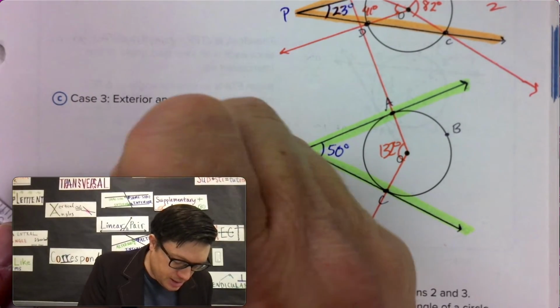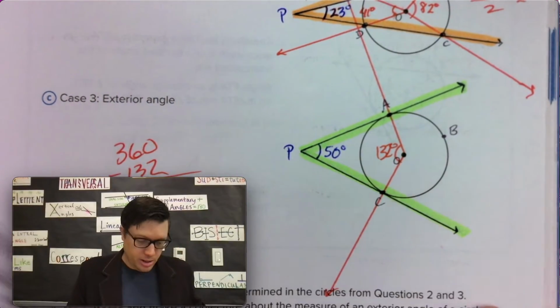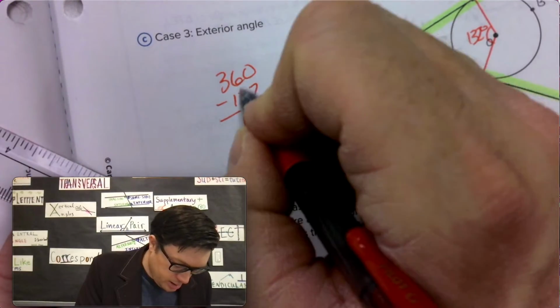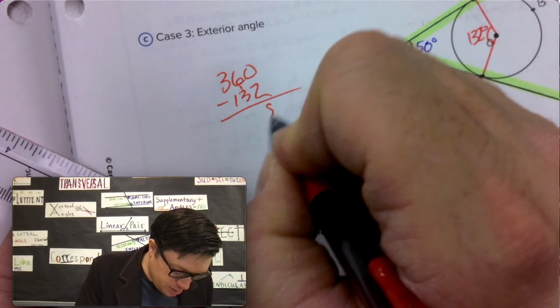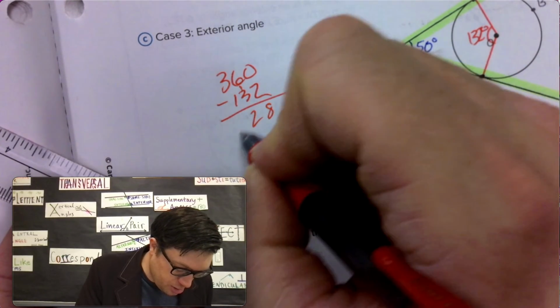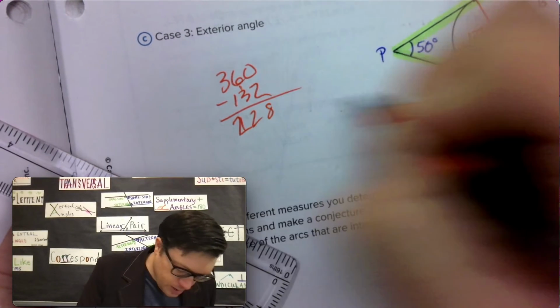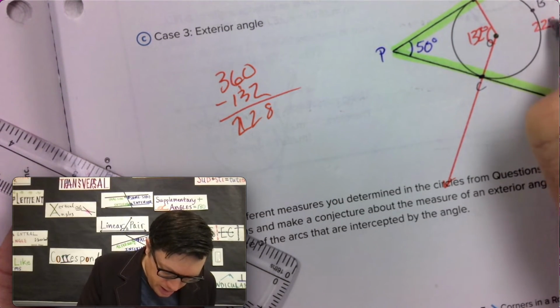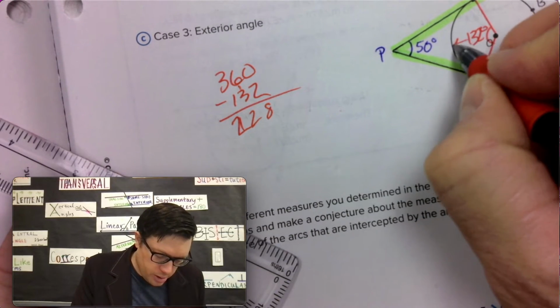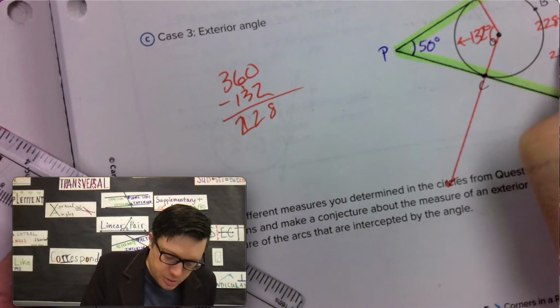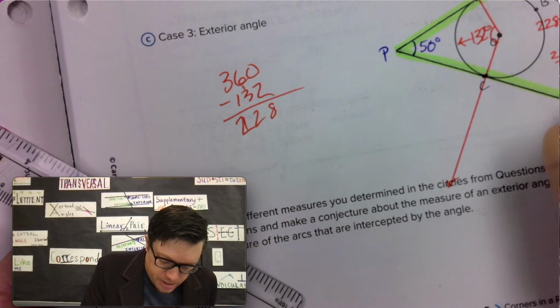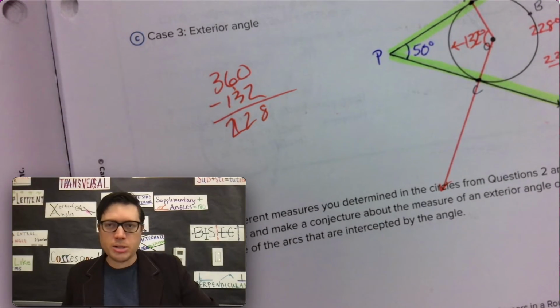So 360 minus 132 is 228. This is about a 228-degree arc. That's a 132-degree arc. So we should have 228 minus 132, divided by 2, equals approximately 50.